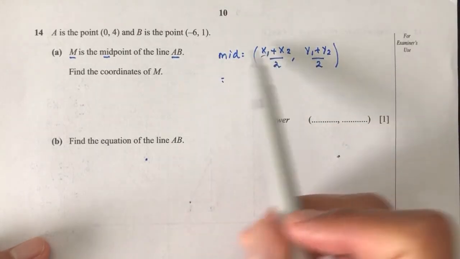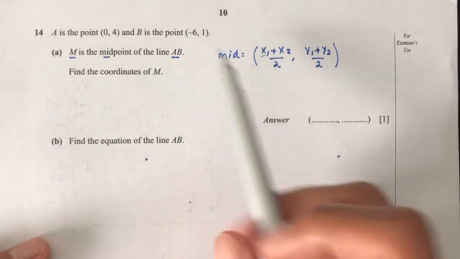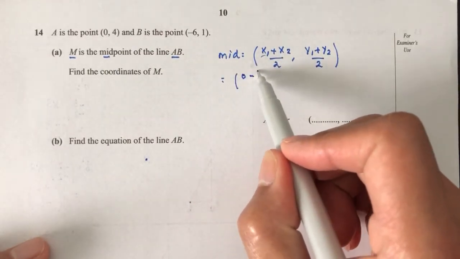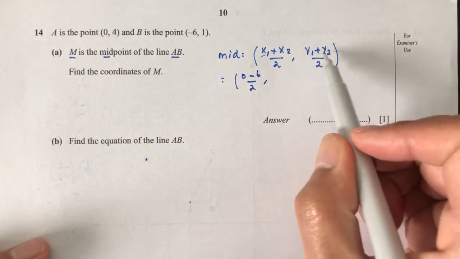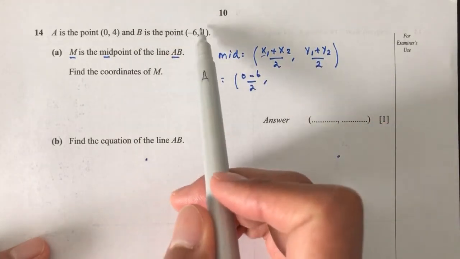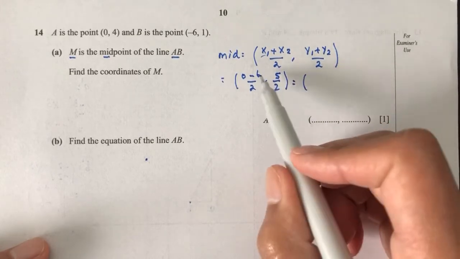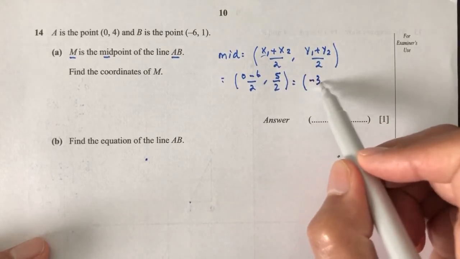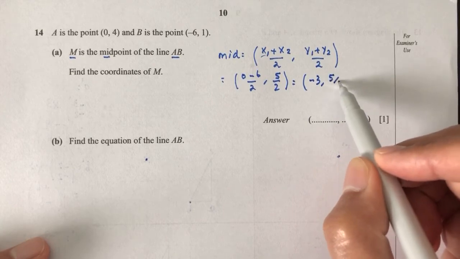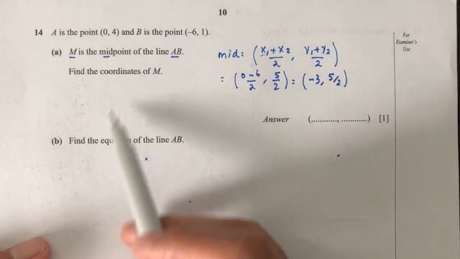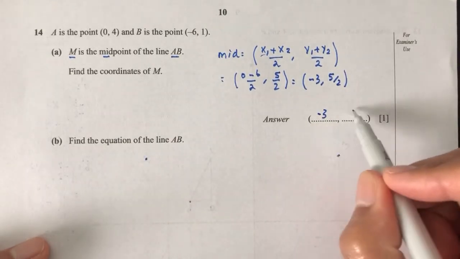Here x1 is 0 and x2 is minus 6, so 0 minus 6 divided by 2. And y1 plus y2 is 4 plus 1, which is 5, divided by 2. Minus 6 divided by 2 is minus 3, and that will be 5 over 2. So the midpoint M is minus 3, 5 over 2.